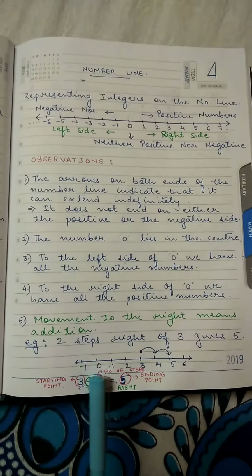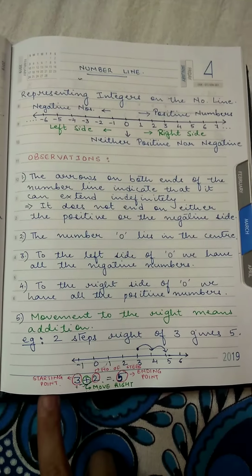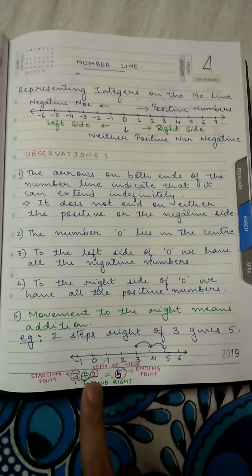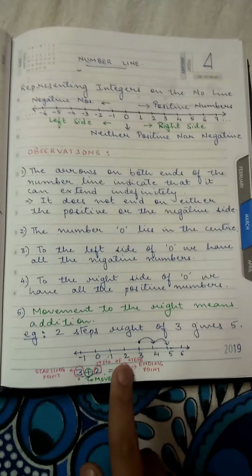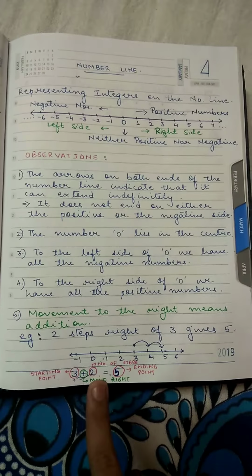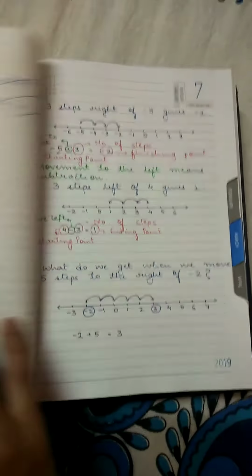Okay, so 3 plus 2 gives you 5. 3 is your starting point. Plus here means move to the right. 2 is the number of steps that we have taken, and 5 is the ending point. So from the starting point, if you move right 2 steps, you will get the ending point, which is 5.